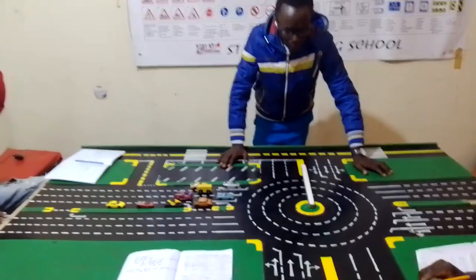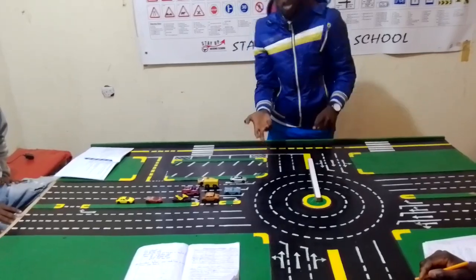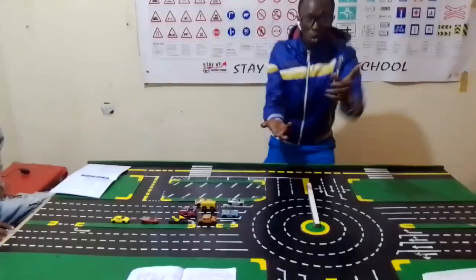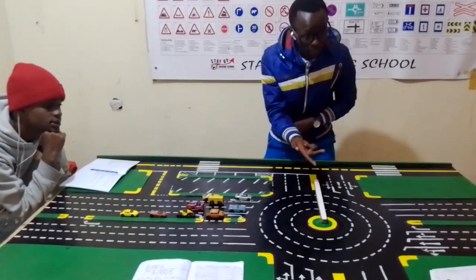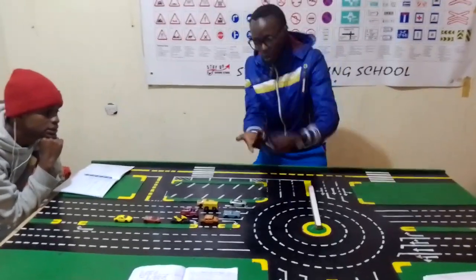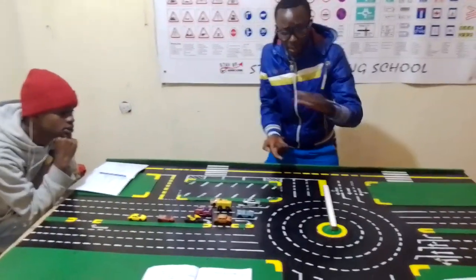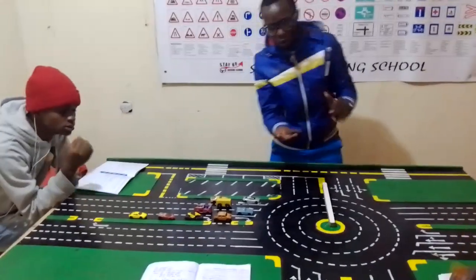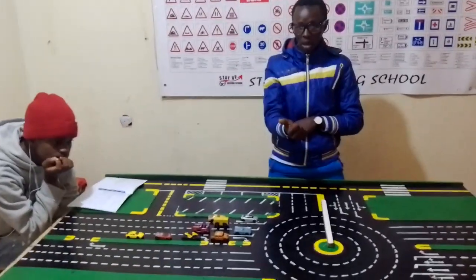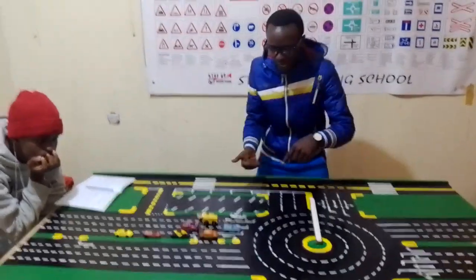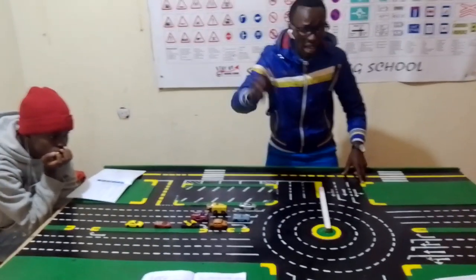Now about we have some rules. There are 5. Rule number 1: no stopping. You do not stop at the roundabout. Rule number 2: you should not overtake. No overtaking. You have to remain in your lane. Rule number 3: no over-speeding. Do not over-speed. Be at a minimum speed. Rule number 4: no changing lane. Rule number 5: approach the roundabout and exit the roundabout using the correct lane.